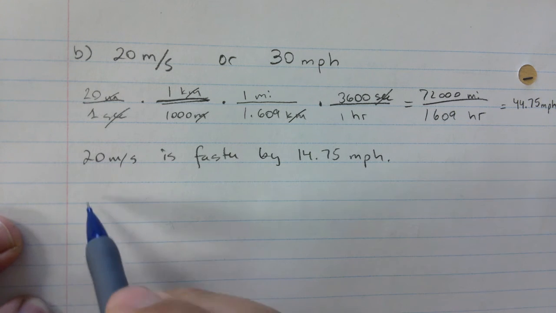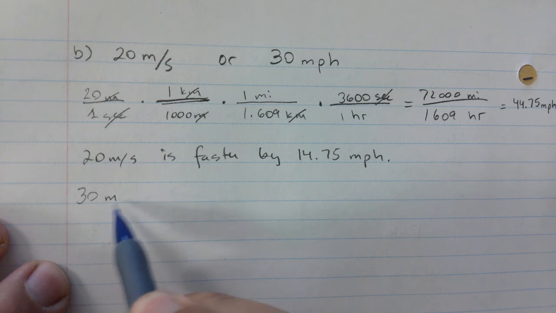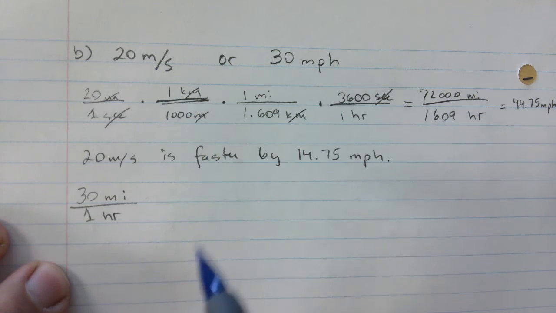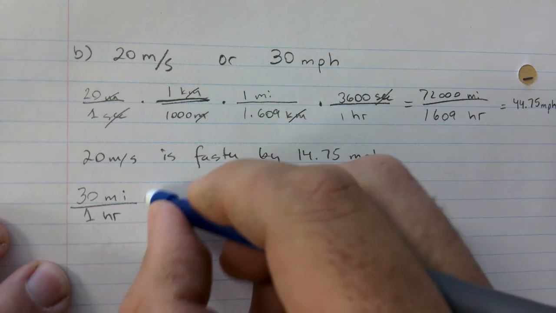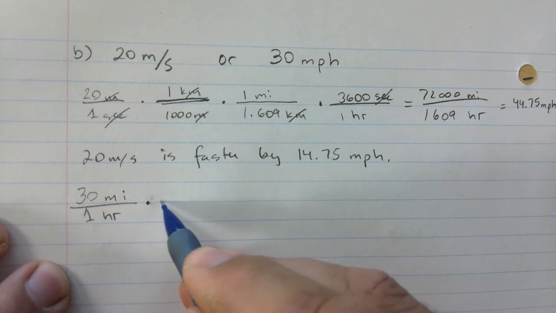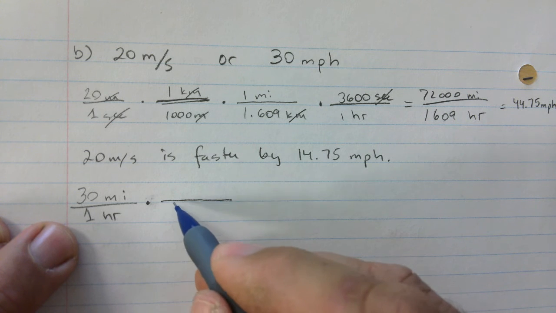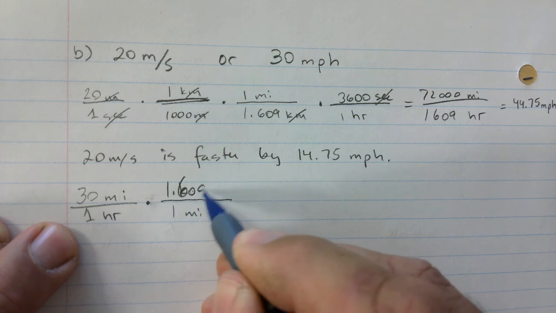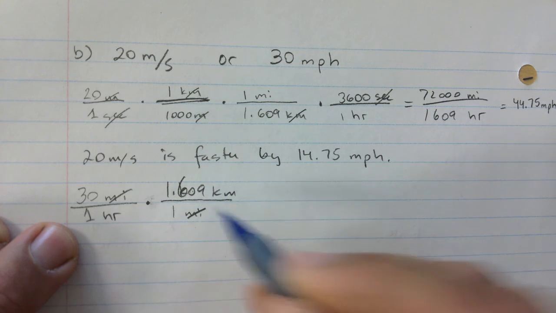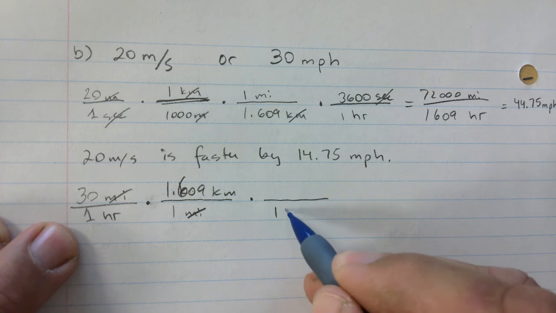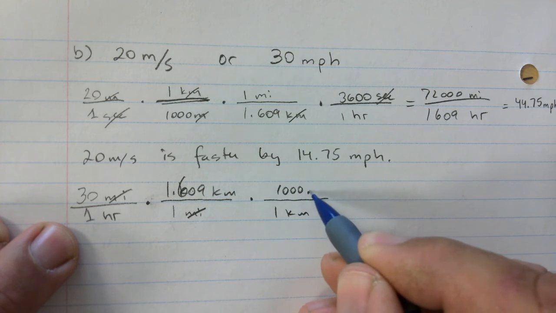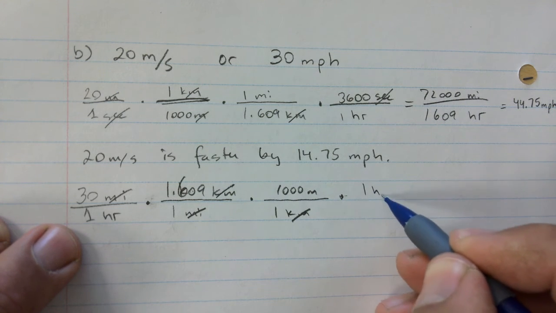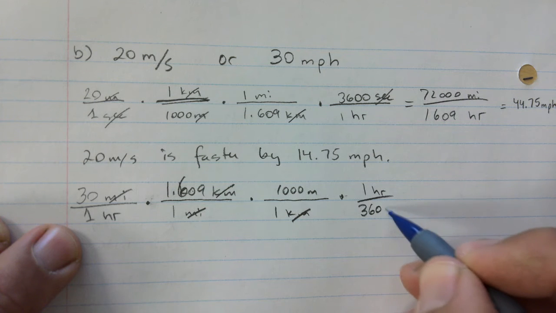Okay. Let's convert the 30 miles per hour to meters per second. Oops. So you have that 1 mile has 1.609 kilometers. Miles go here. I know that 1 kilometer has 1,000 meters. Cancel that out. I know that 1 hour has 3,600 seconds.